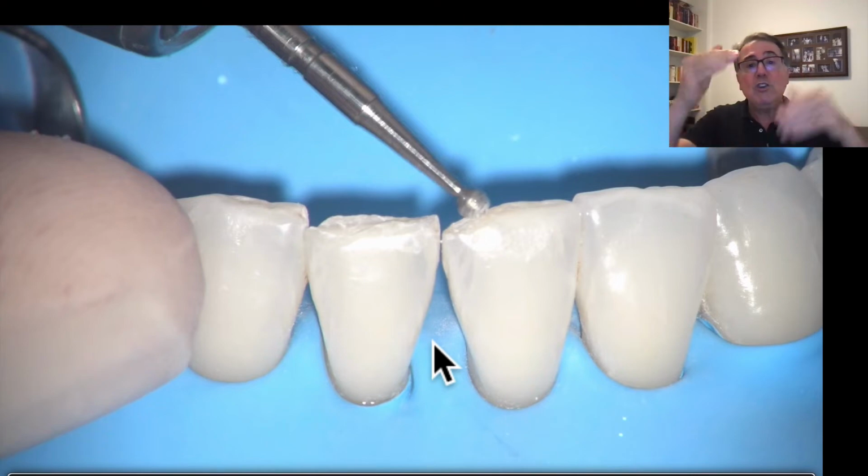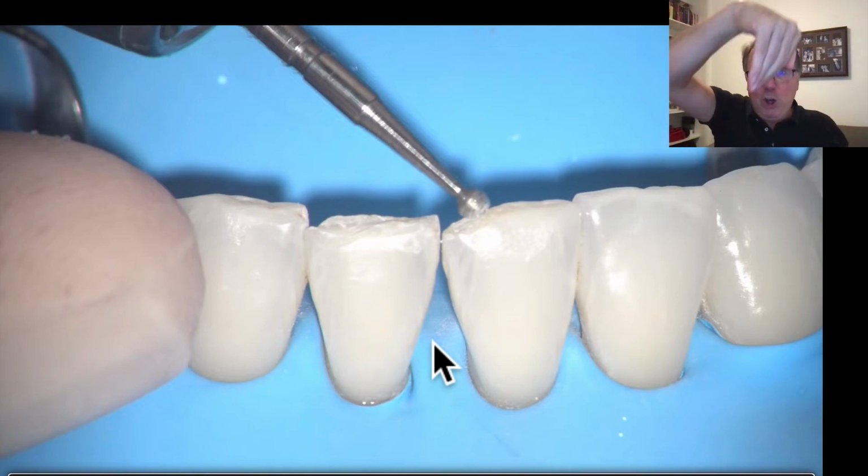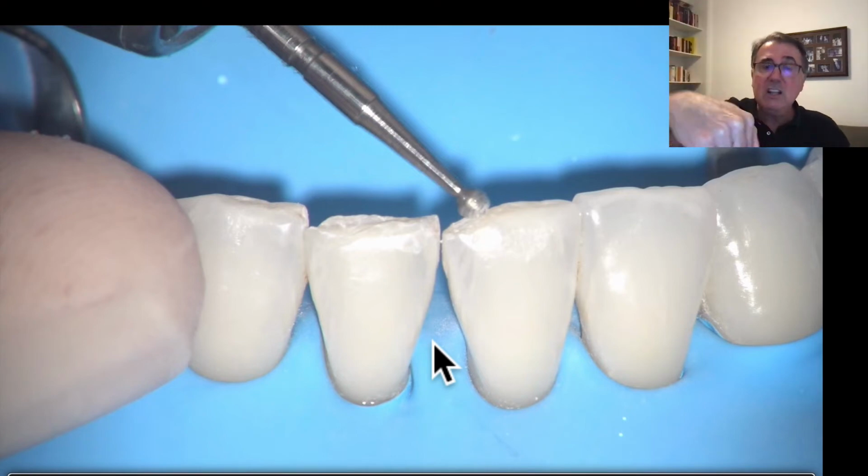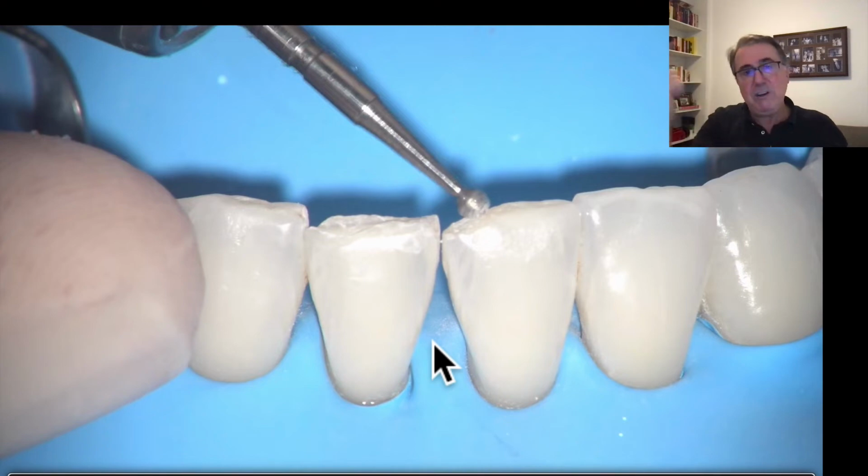And because we're going to work below the gingival level, because the matrix is going to go inside the sulcus, inside the gingiva, we don't want blood, we don't want, of course, saliva, and we don't want the fluid that comes from the gingival sulcus. So we don't want any type of contaminant inside our matrices. So it's best, believe me, if you use a rubber dam. And it's very easy to use it.